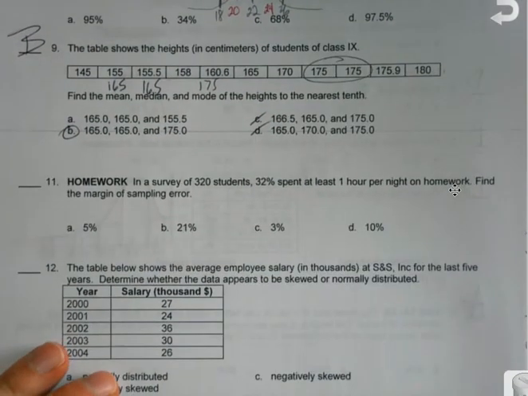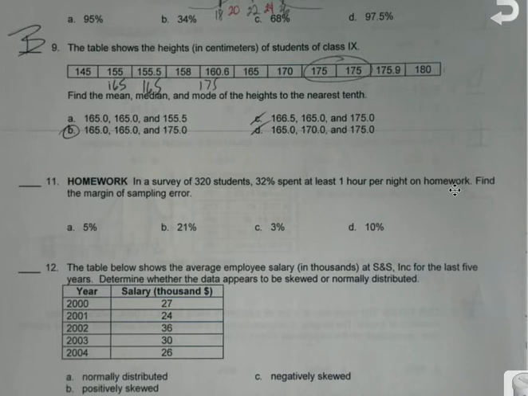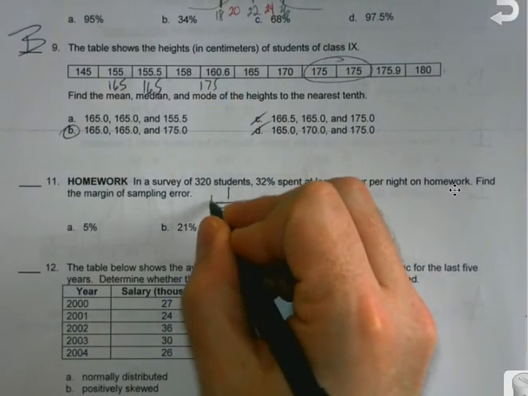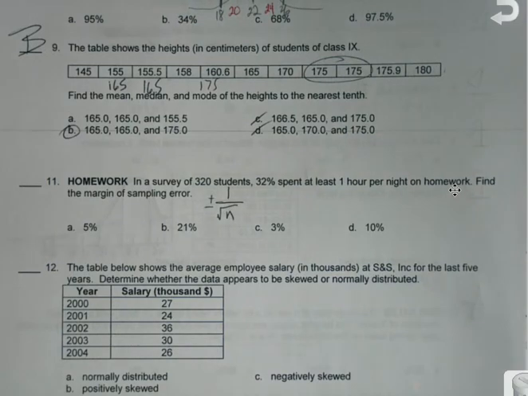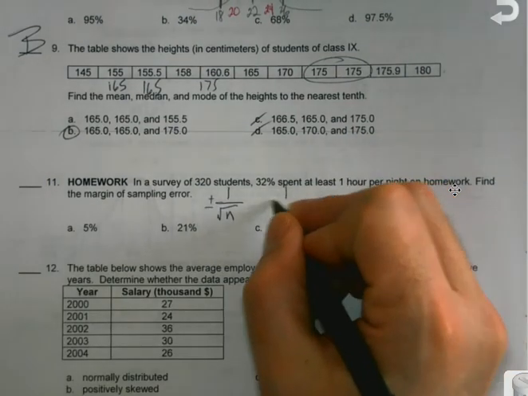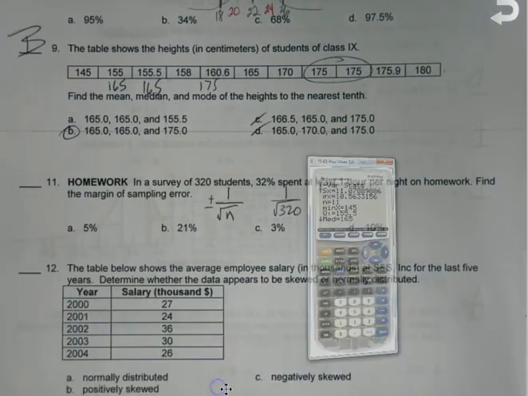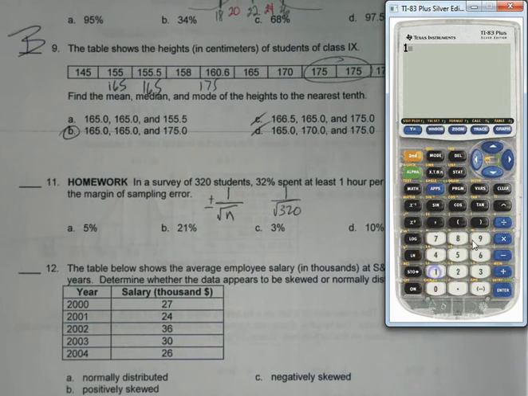All right, homework. In a survey of 320 students, 32% spent at least 1 hour per night on homework. Find the margin of sampling error. Remember, my margin of sampling error is plus or minus 1 over the square root of n. So, what I'm going to have to do is I need to find out what 1 divided by the square root of 320 is.